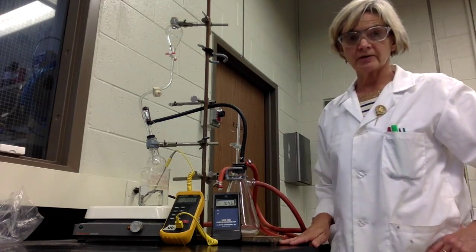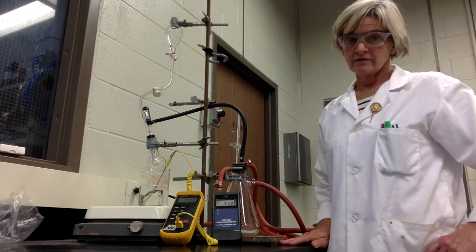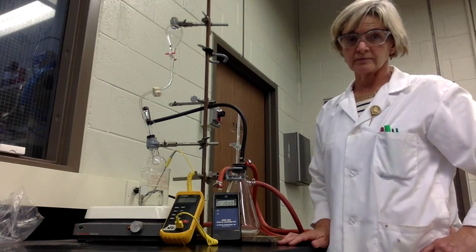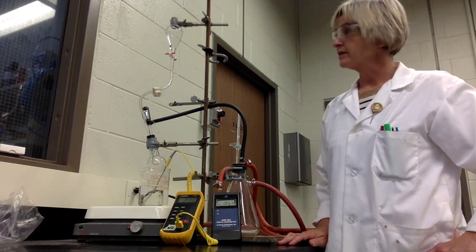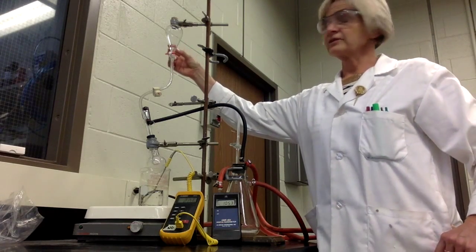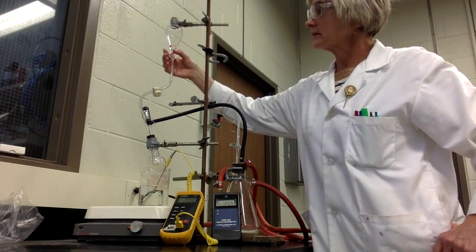Vapor pressure experiment, and what we're looking at here is the relationship between vapor pressure and temperature in a closed system. For this specific example, we're looking at methanol. Approximately 10 mL of methanol is going to be introduced into this separatory funnel. When you do that, make sure the stopcock here is closed.